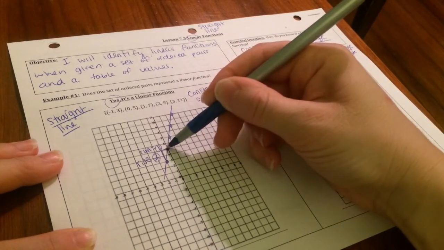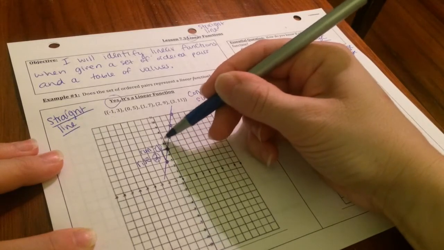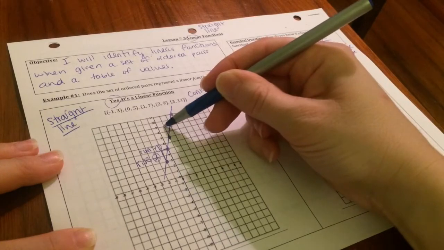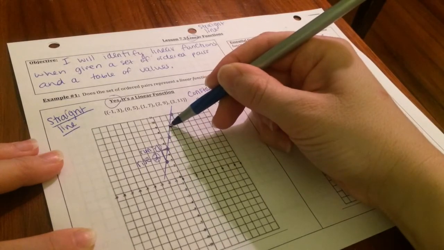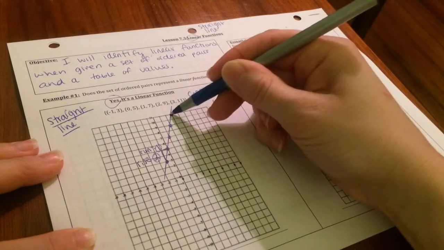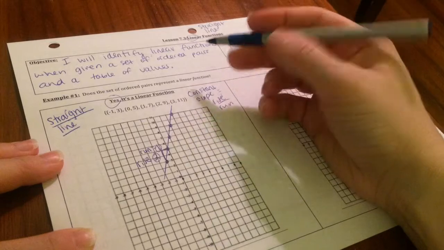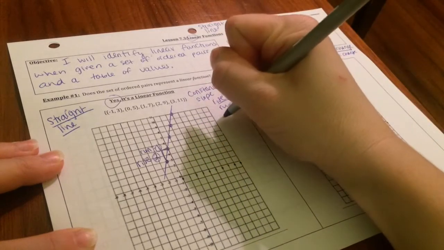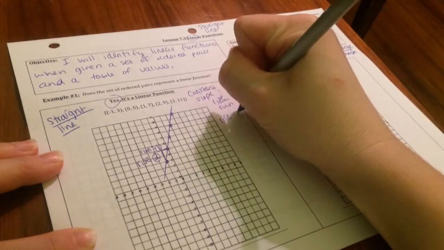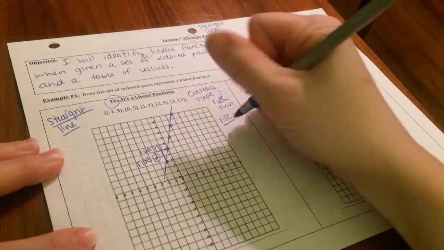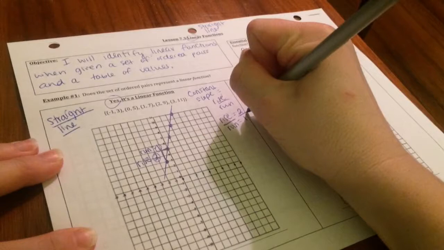Let's look between the next 2 points now, what the rise and the run is. We go up 1, 2, over 1. Up 1, 2, over 1. Up 1, 2, over 1. If you notice, the slope between any 2 points is the same. The rise is always 2, and the run is always 1.